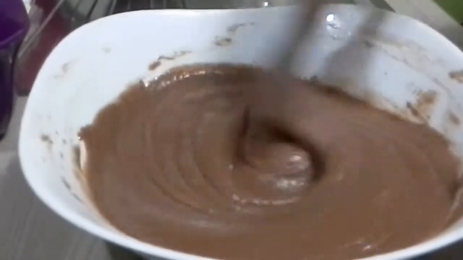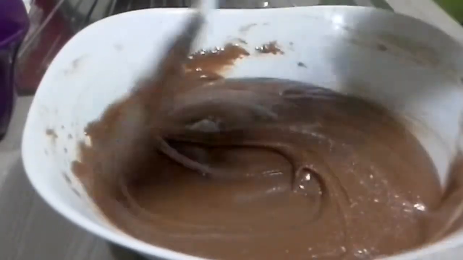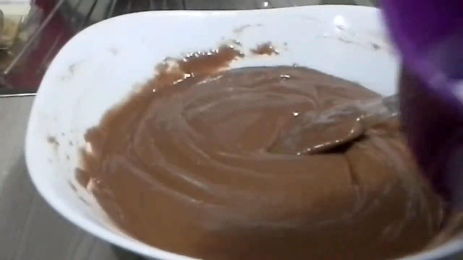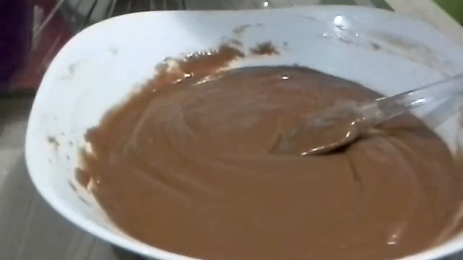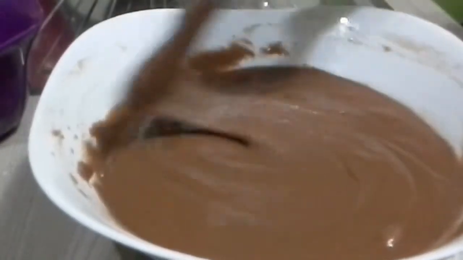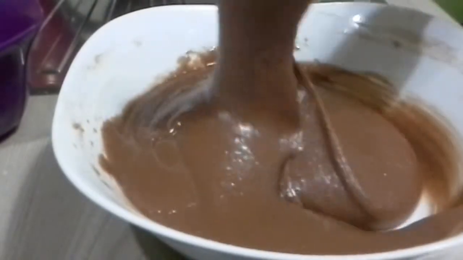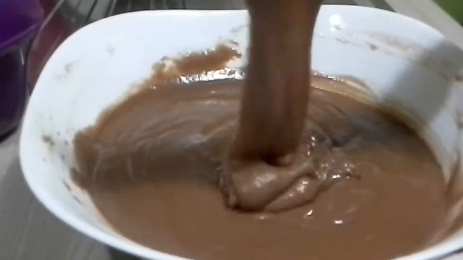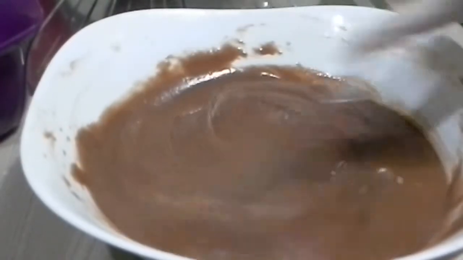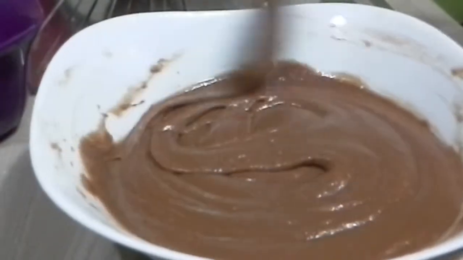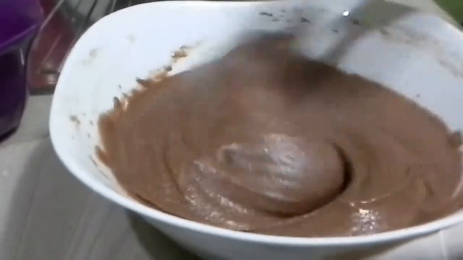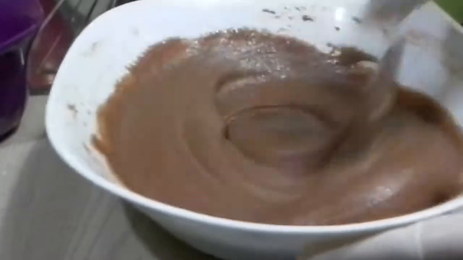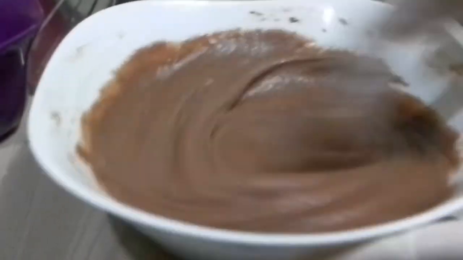I have added around 80 ml of milk, not all the 100 ml. You can see this much is still left, so it's approximately 80 ml. When you see that it's of the right consistency, this is how it should be, not too thick, not too thin. We're going to pour it into our baking dish. So just mix it for a minute and pour it into the baking dish.